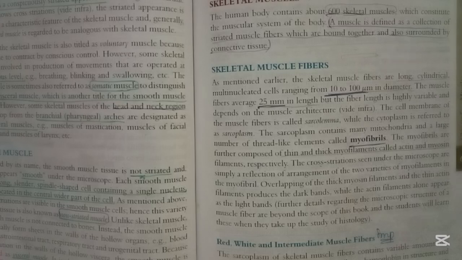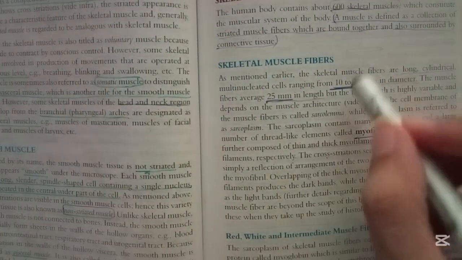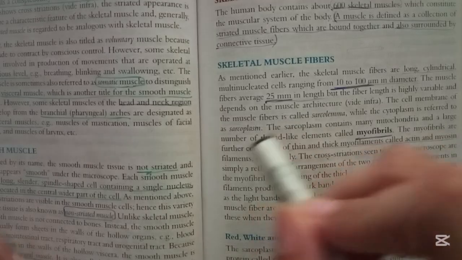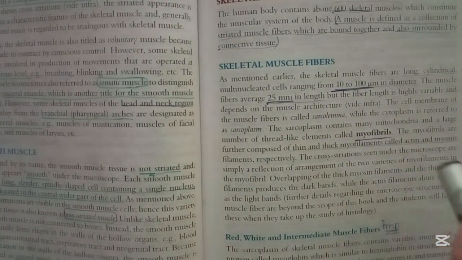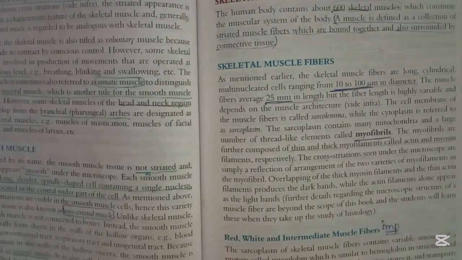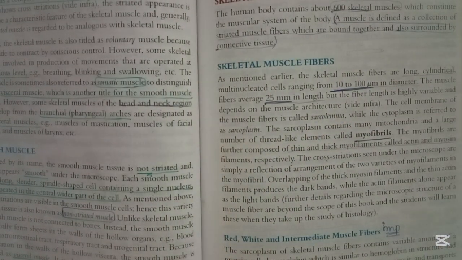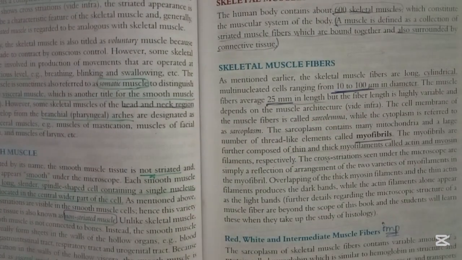Within the sarcoplasm of myocytes you have myofibrils. The myofibrils are composed of thick and thin myofilaments. Thin are known as actin, thick is known as myosin, and their overlapping results in the cross striation that you see along the length of the muscle fibers. So that's it. And you also know the sliding filament model of muscles.